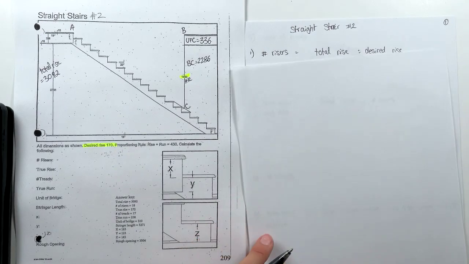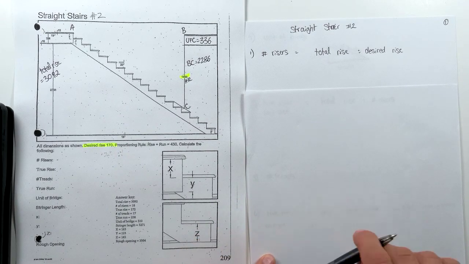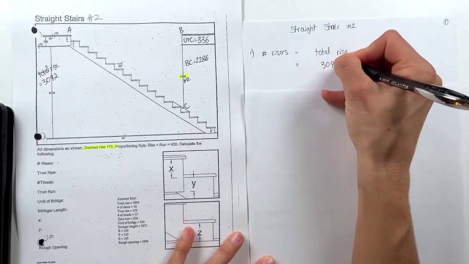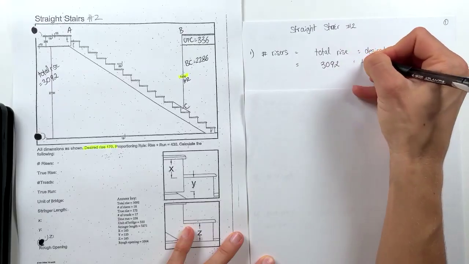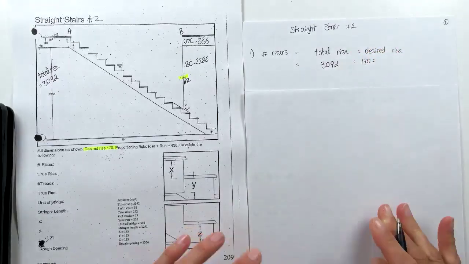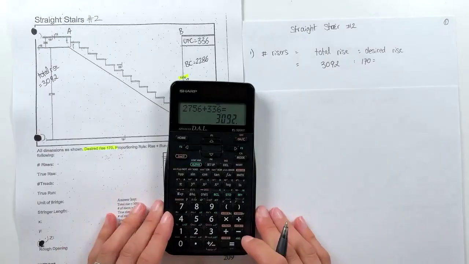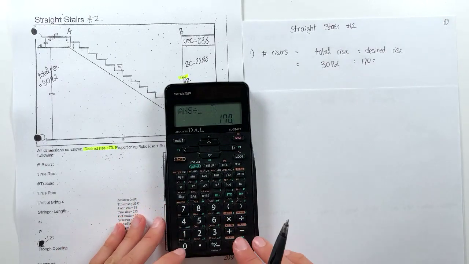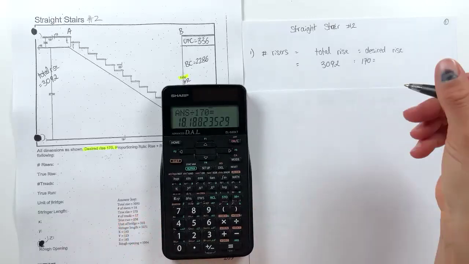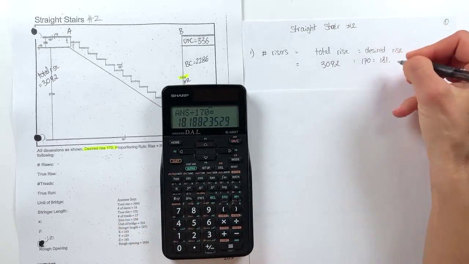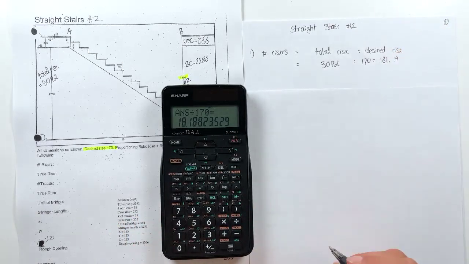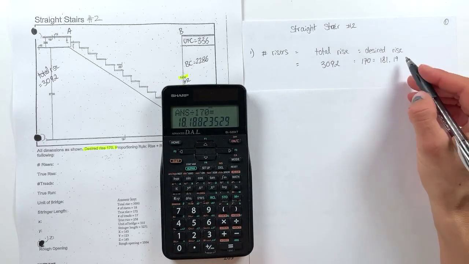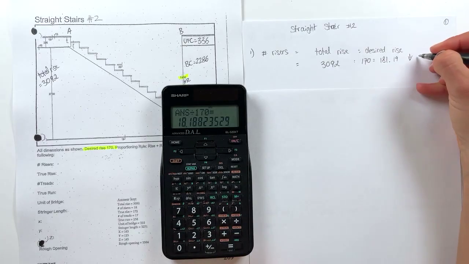Now that we know that, we can just pop in some numbers. Total rise is 3092, divided by desired rise of 170. I still have it in the calculator, great. 3092 divided by 170 is 18.19. Well, we can't have 0.19 of a riser, so we're going to round this down.